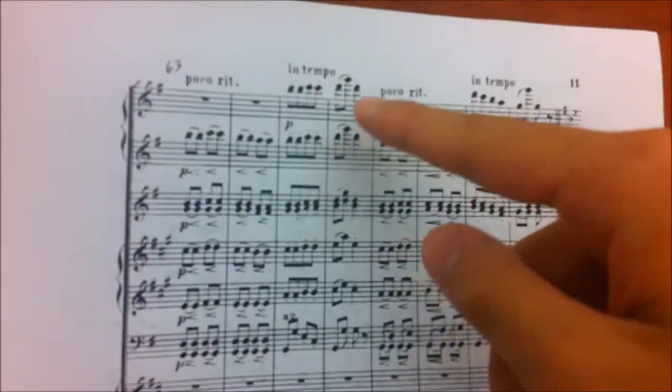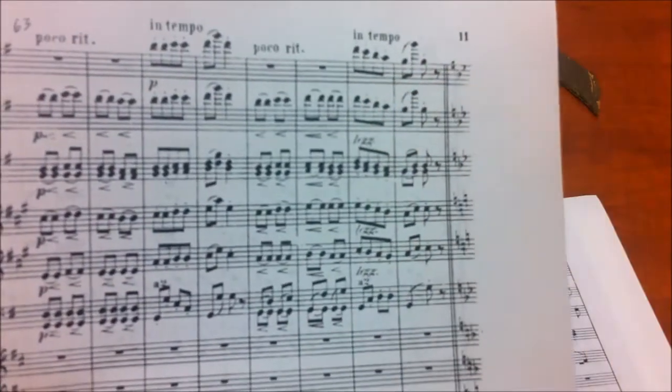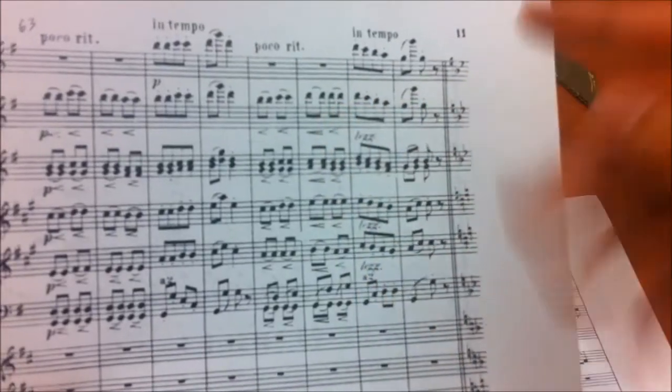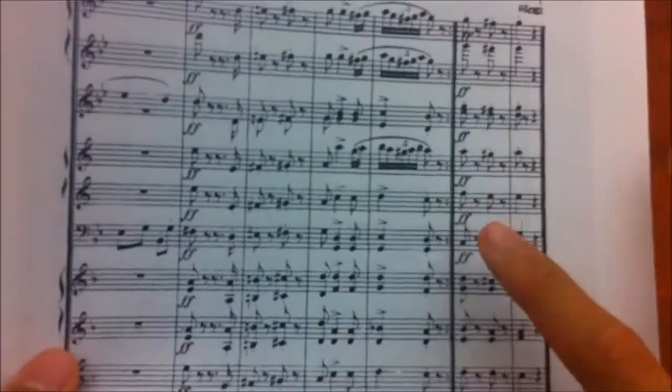I believe over here he's creating a dissonance that makes the song want to continue on, and over here he's creating a strong ending that makes the song want to stop and go on to another section A of the song. This is the ending.